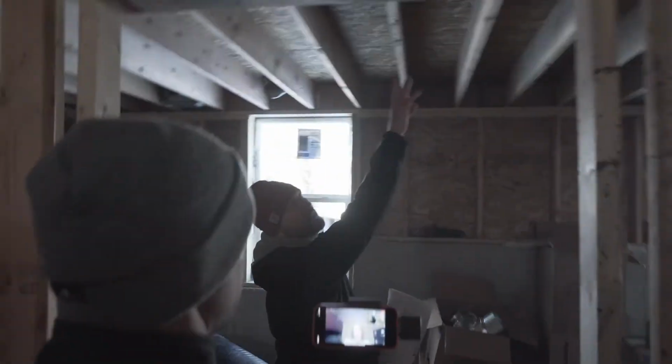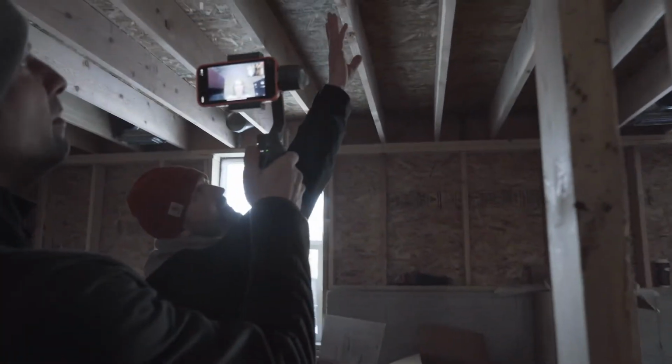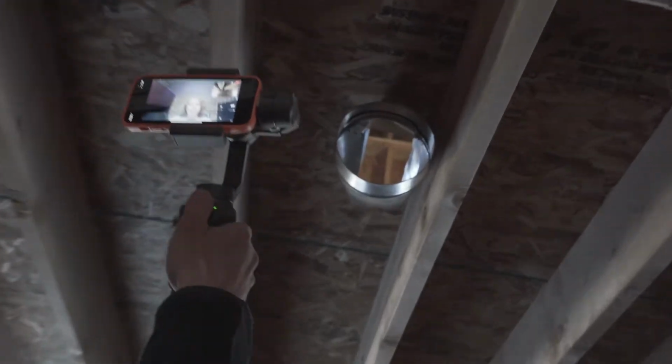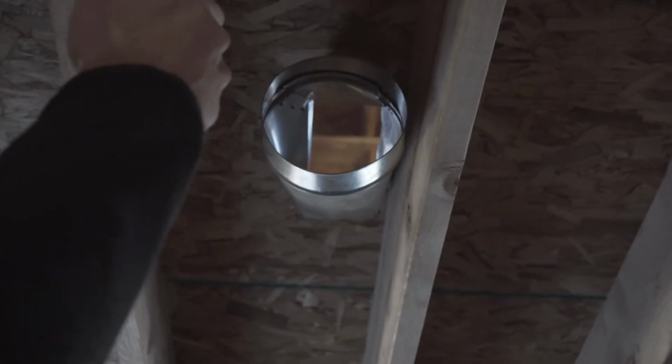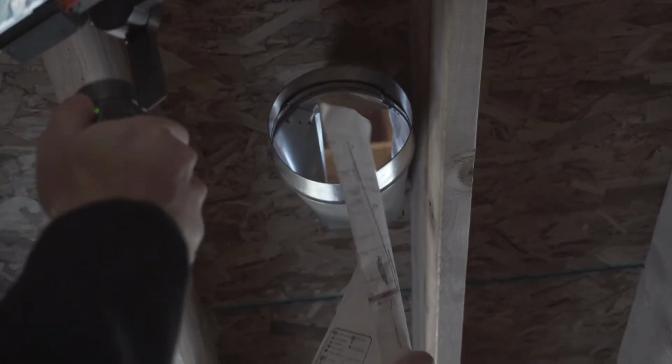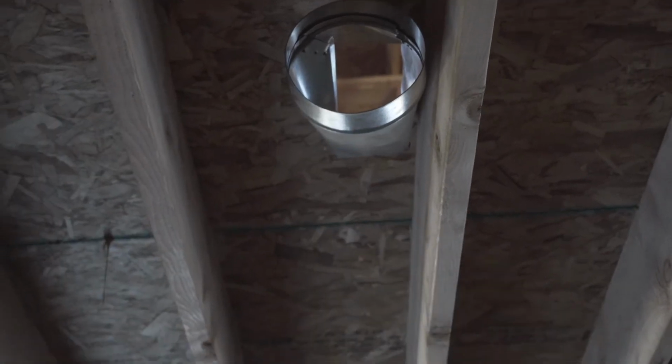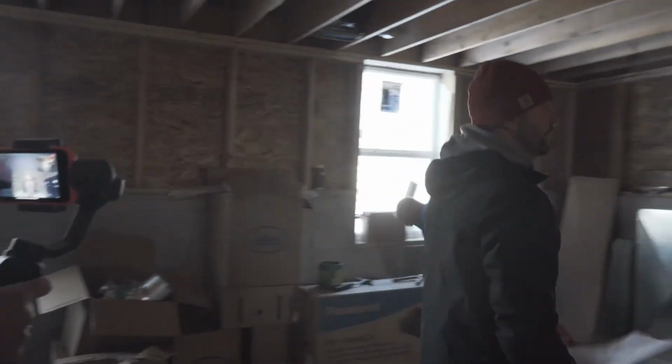Here you can see a boot that was nailed up from above. What will happen is we'll have a 6-inch pipe screwed onto this and then running straight back down the floor joist to the ductwork here.